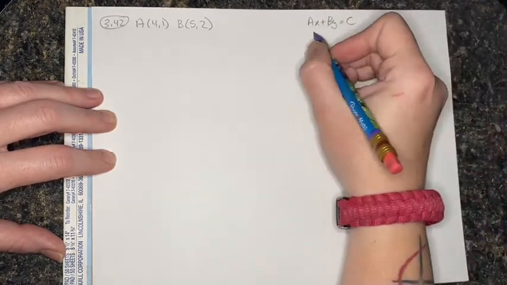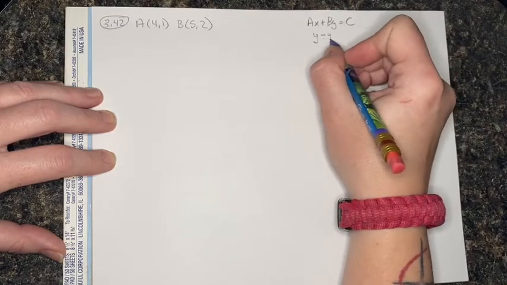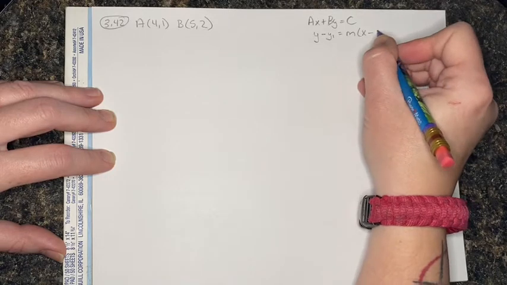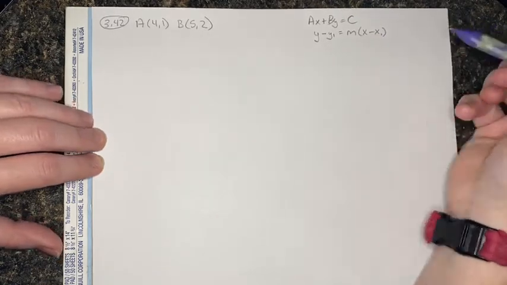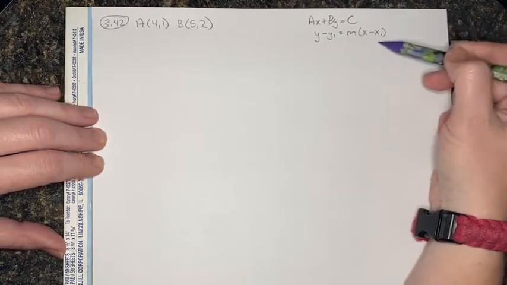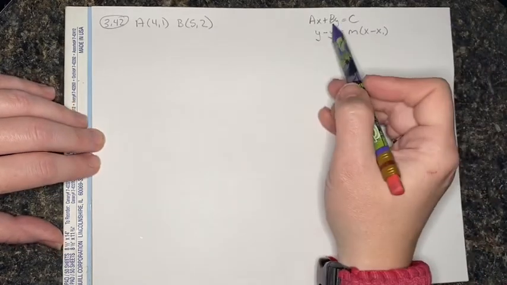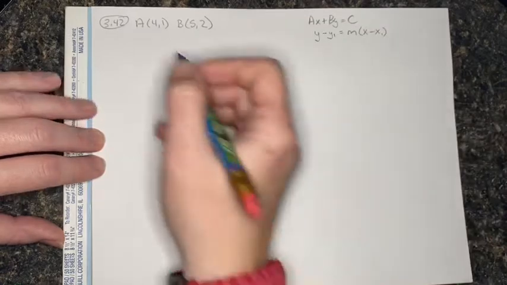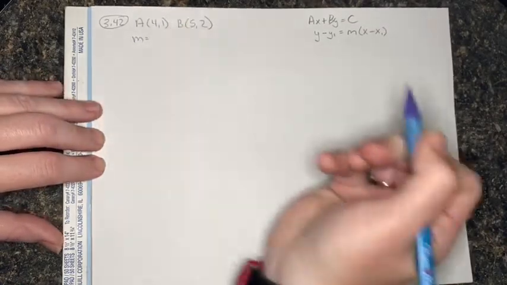But usually to get there, we need to use y minus y sub 1 equals the slope times x minus x sub 1. Okay, we're going to have to use both of these parts to get to here. This is the answer they want. We're going to need this formula to get there. But first thing we need to find out is our slope.